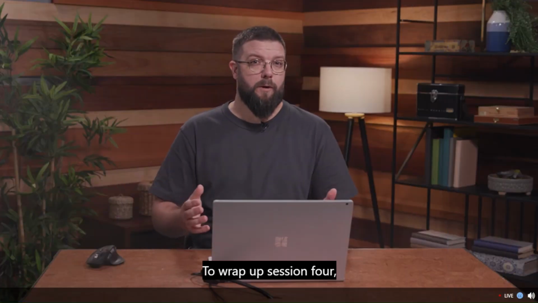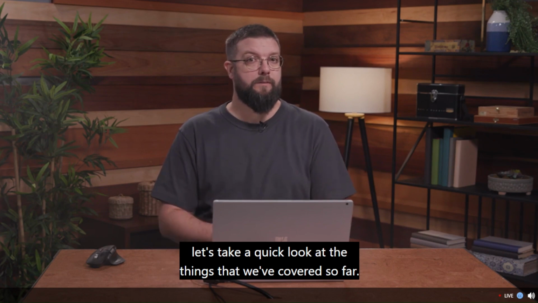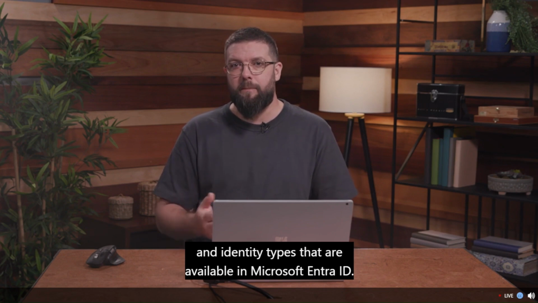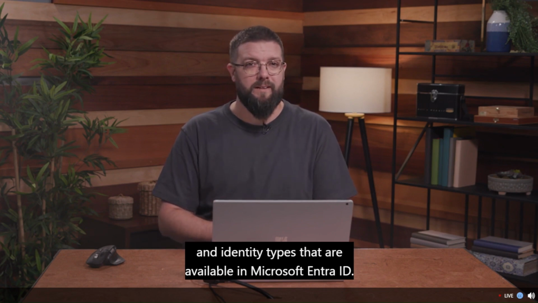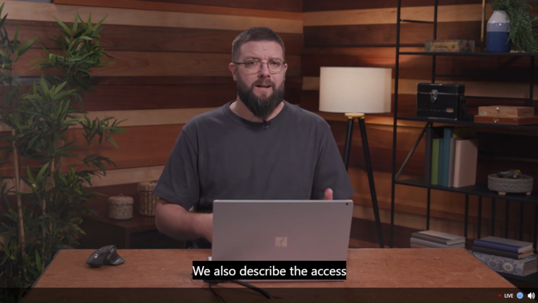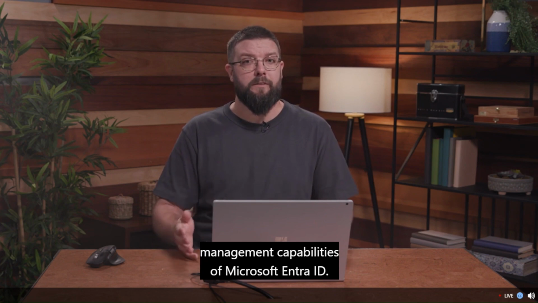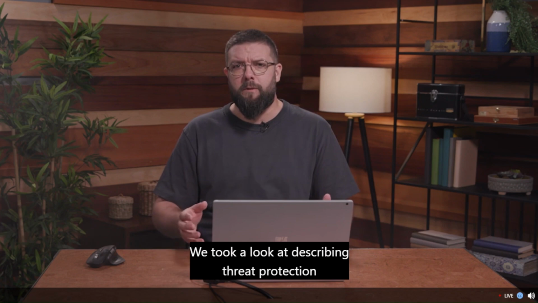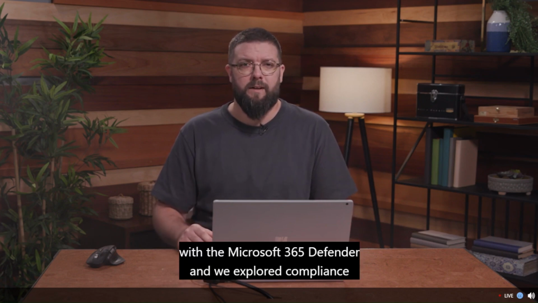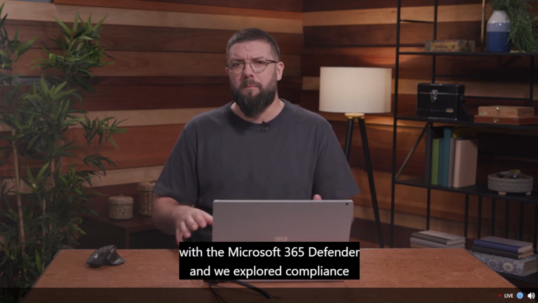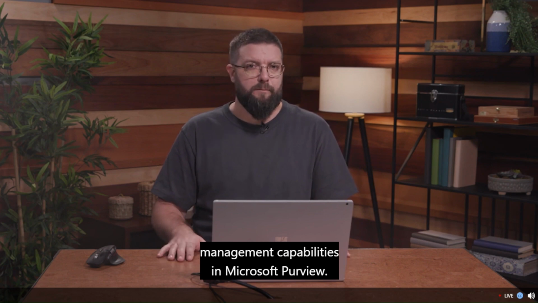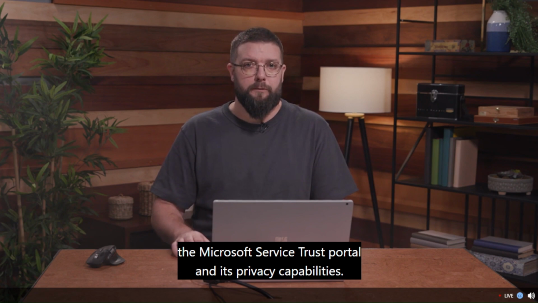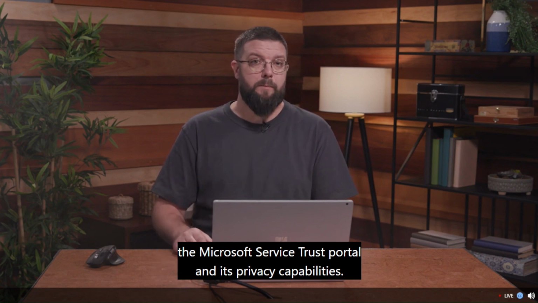To wrap up session 4, let's take a quick look at the things that we've covered so far. So we described the function and identity types that are available in Microsoft Entra ID. We also described the access management capabilities of Microsoft Entra ID. We took a look at describing threat protection with the Microsoft 365 Defender, and we explored compliance management capabilities in Microsoft Purview. We also took some time to navigate the Microsoft Service Trust Portal and its privacy capabilities.